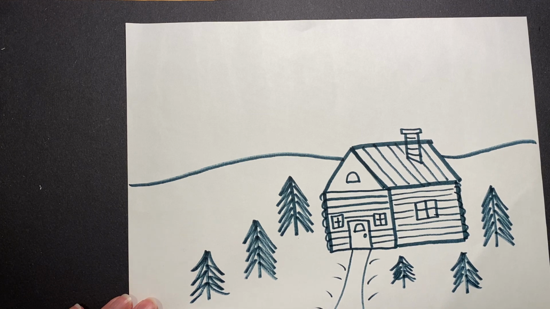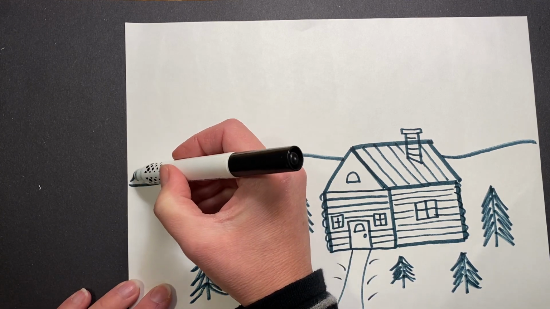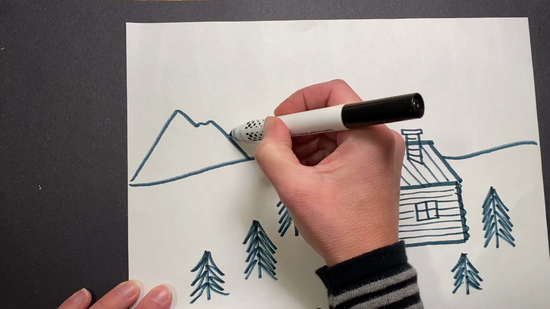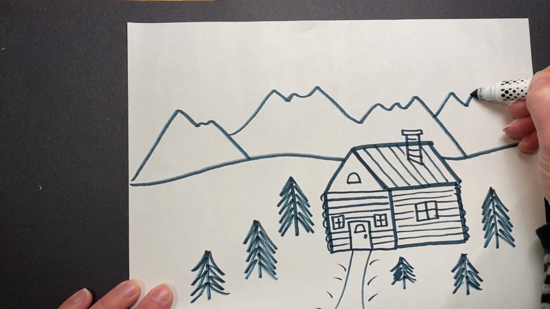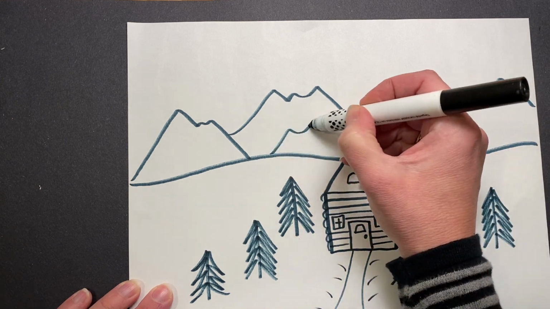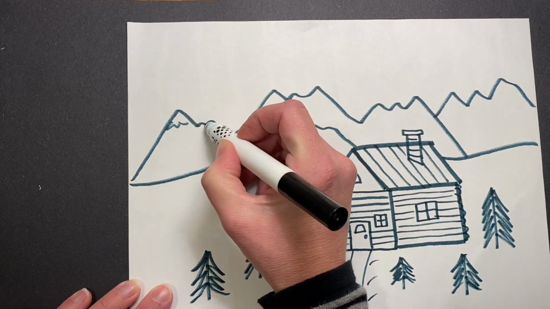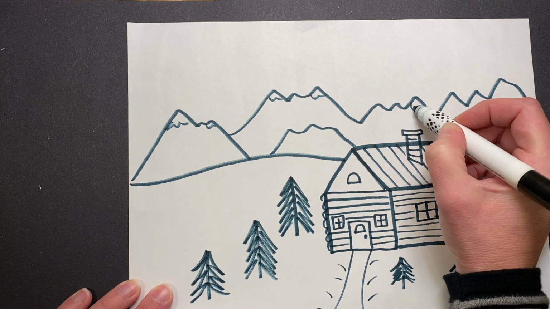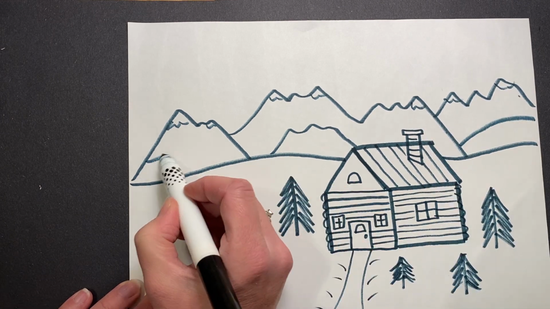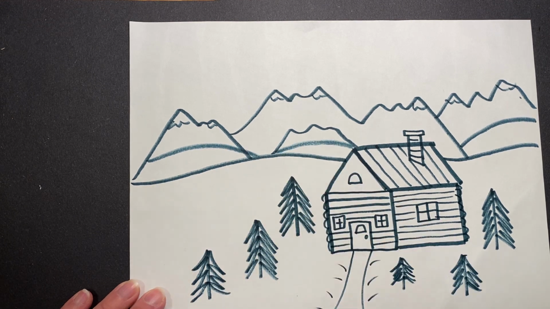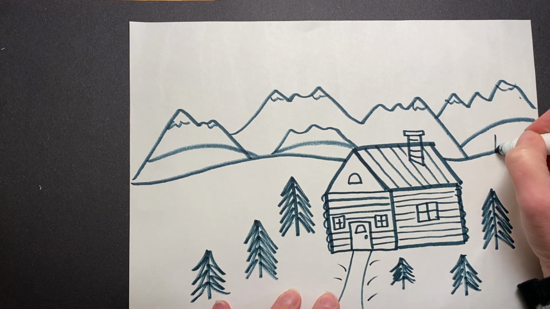Needs a little bit more in the background. So I'm going to create maybe my mountain range. The log cabin up in the mountains. Add your snow peaks. Or maybe you have more hills. You decide what you want to put back there. All right, speaking of back there, I'll add some more trees.